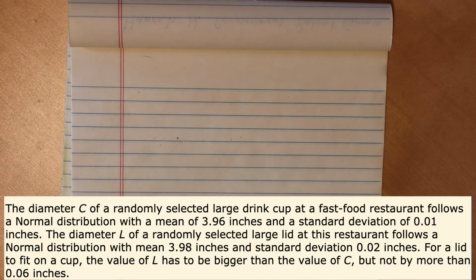Let's take a look at an example that might utilize differences between random variables. The diameter, C, of a randomly selected large drink cup at a fast food restaurant follows a normal distribution with a mean of, so I'll just do this. We have C.